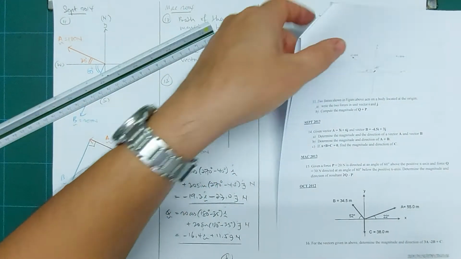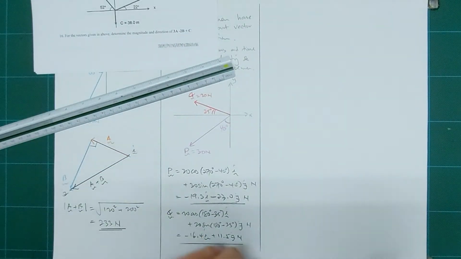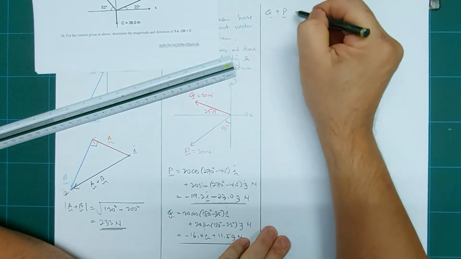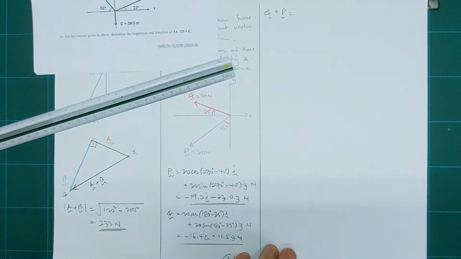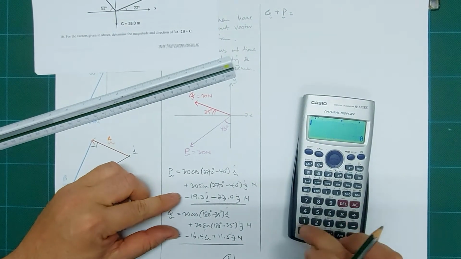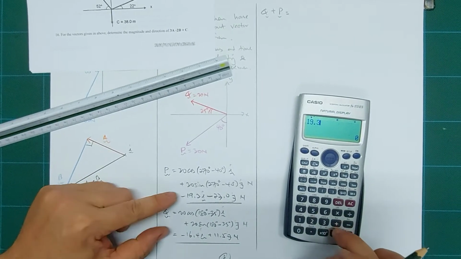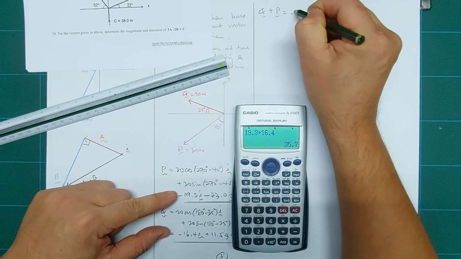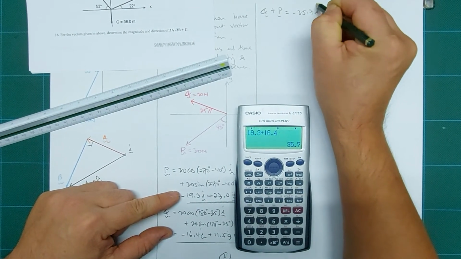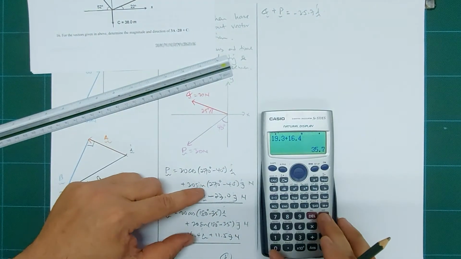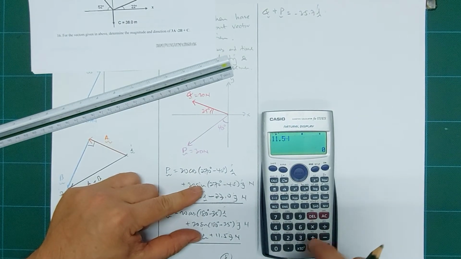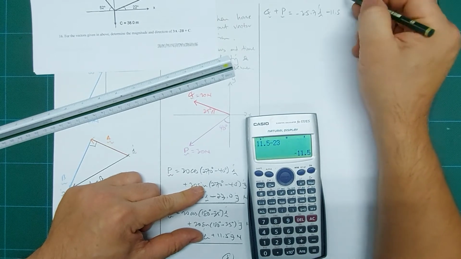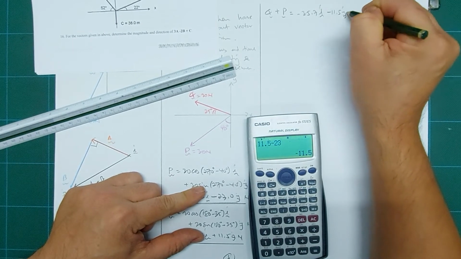And then compute the magnitude of Q plus P. So our Q plus P, you just sum them up. We have 19.3 plus 16.4, both negative here, so minus 35.7 i, and then 11.5 minus 23, we have minus 11.5 j Newton.